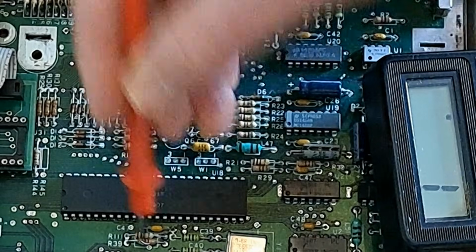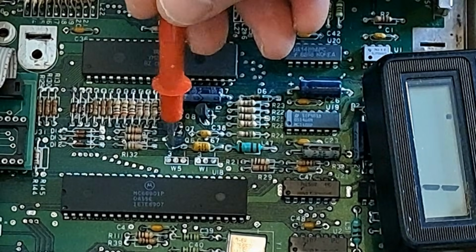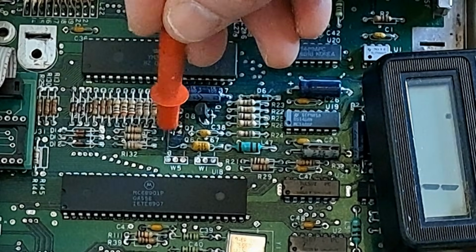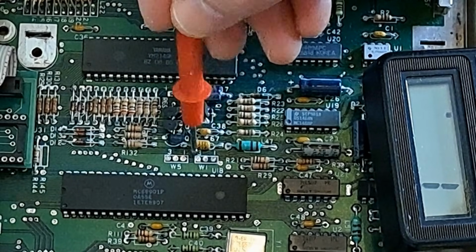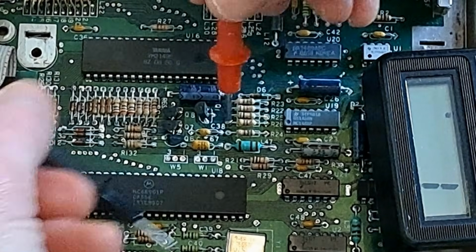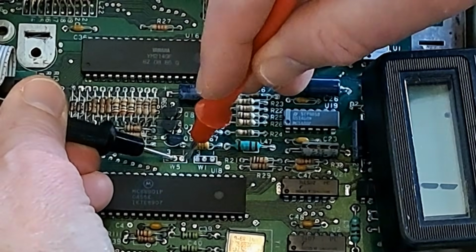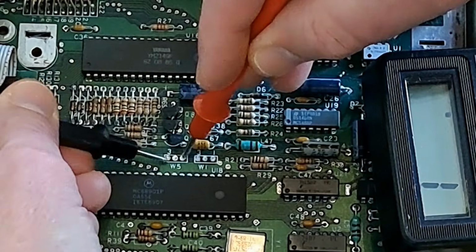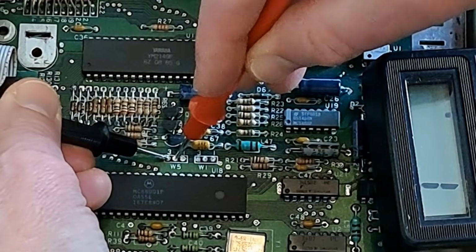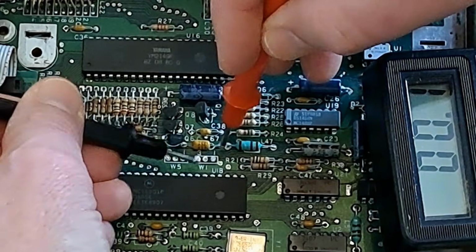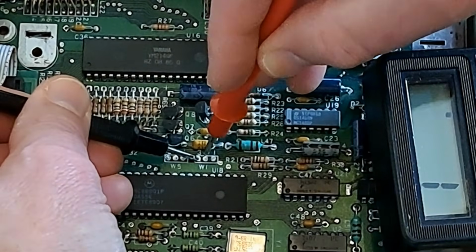That goes through this W5. And we leave it that way. But we are going to modify the W1. So here 2 should be connected to 3. And that's correct. And that also applies to W1.